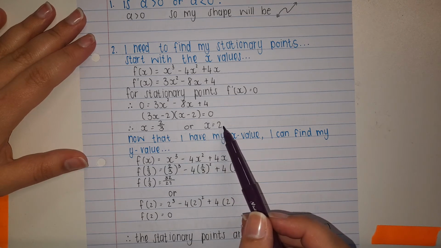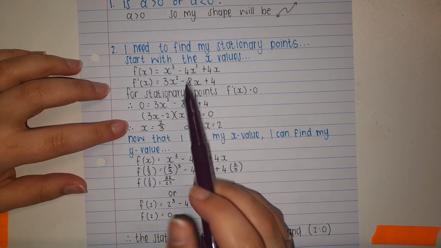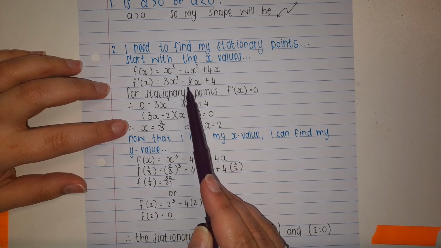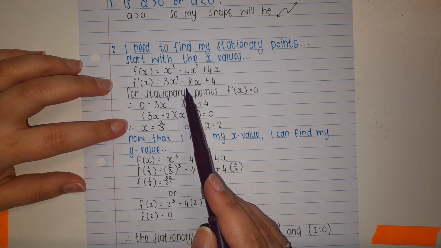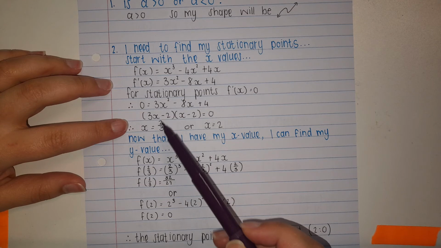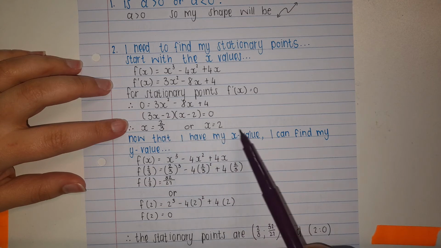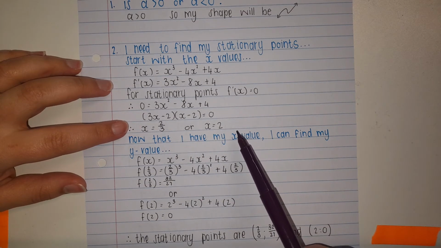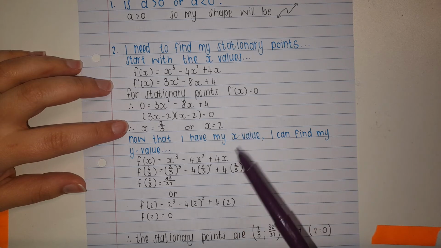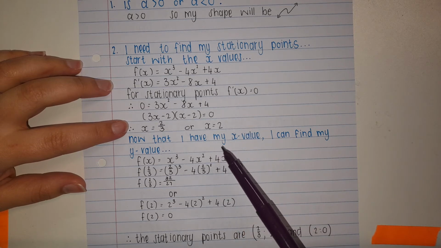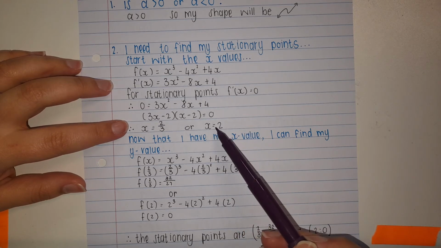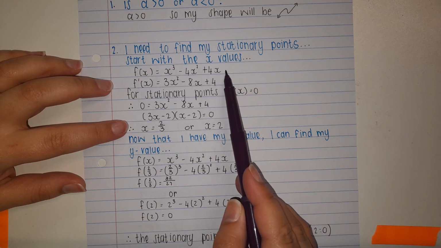Now, like I said, if I put these coordinates back into my first derivative, which is my parabola, I'm just going to find that my coordinates are 2 over 3, 0, and 2, 0, which is my x-intercept for my parabola. That's not what I want. I need these y-coordinates for my cubic function.